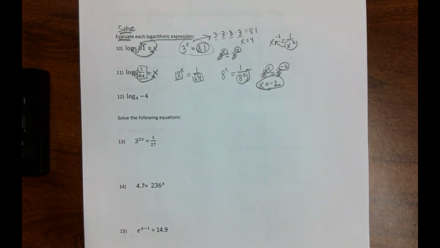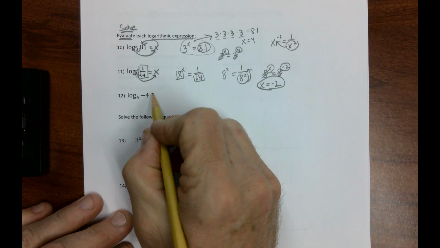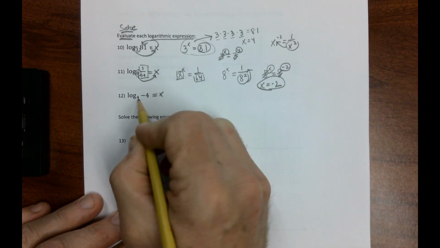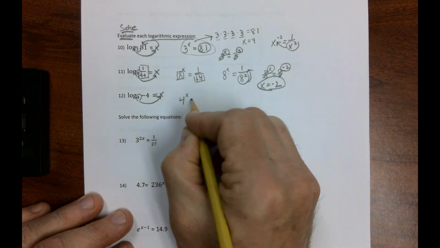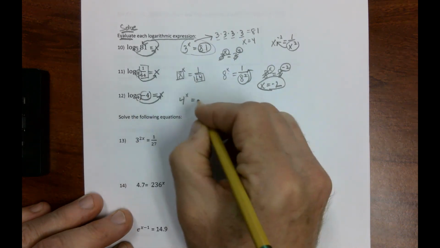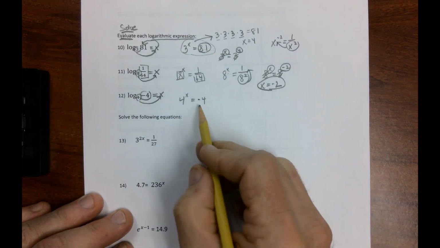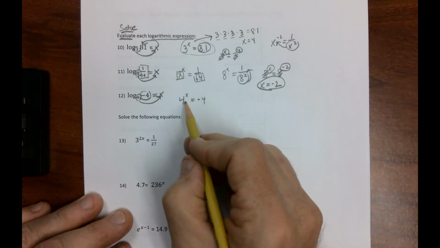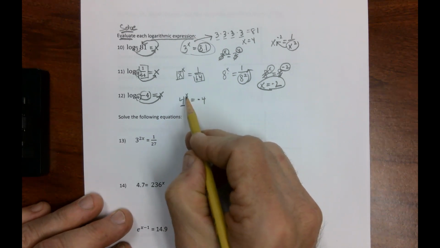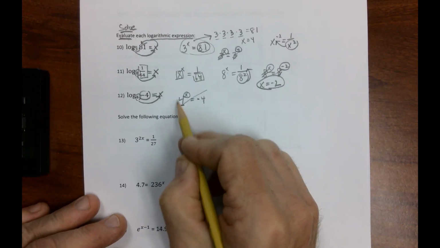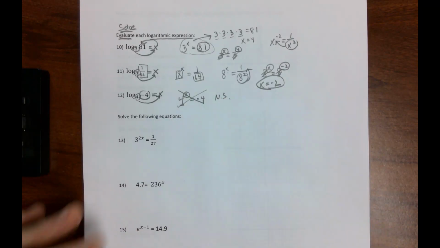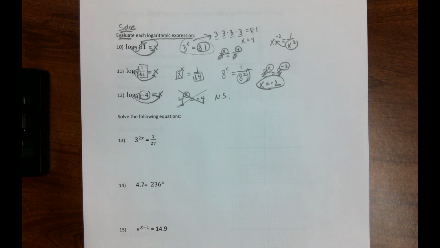Number 12. Same thing. Put that x in there, start with the base, go to the exponent, so 4 to the x equals whatever that is, negative 4. Now you've got to use some common sense. There is no way I could raise 4 to any power and get a negative answer. So this is no solution, just using some common sense.